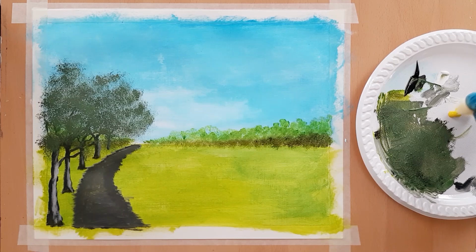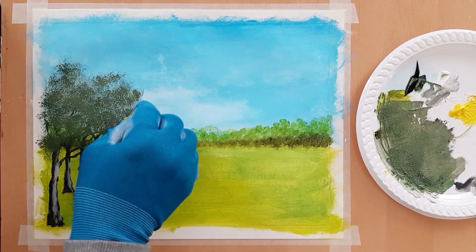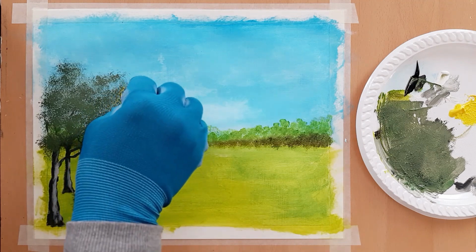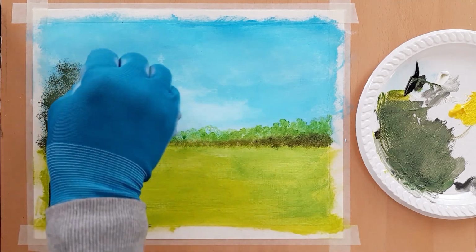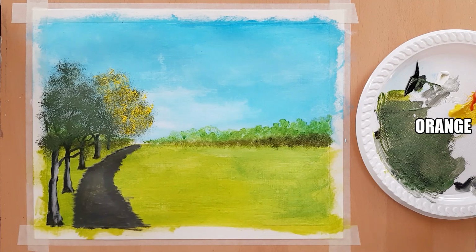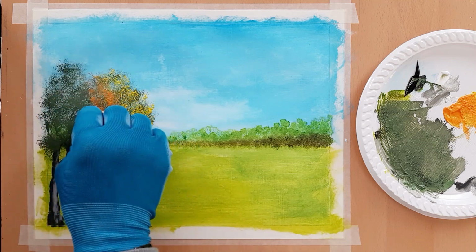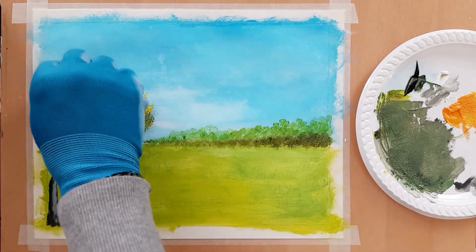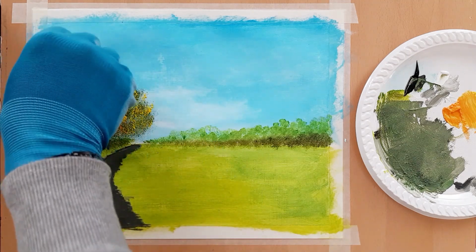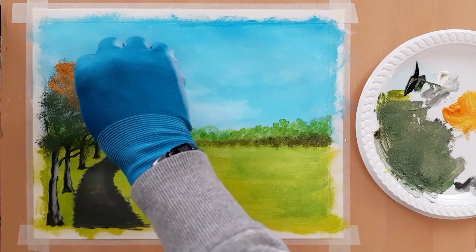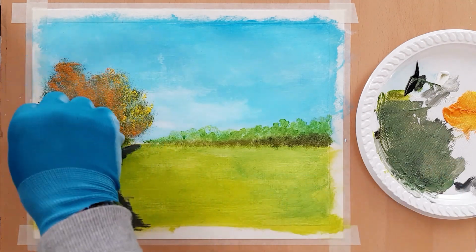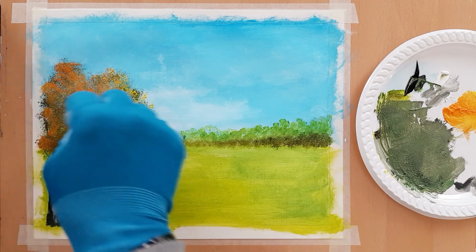Now, using a clean sponge, add a layer of lemon yellow. Next, add a layer of orange colored leaves using the same sponge. Please make sure you are not applying too much pressure. Gently dab using the sponge.